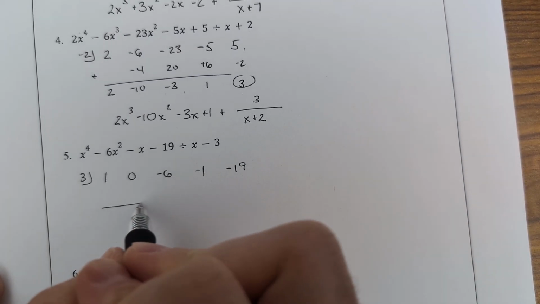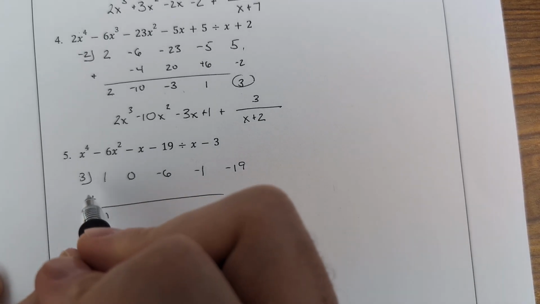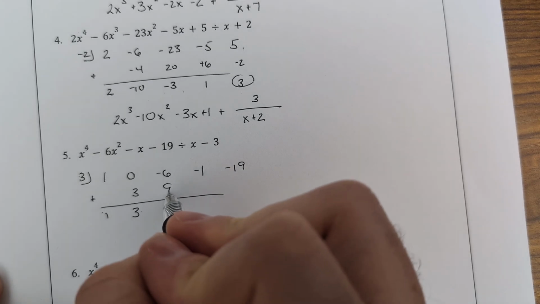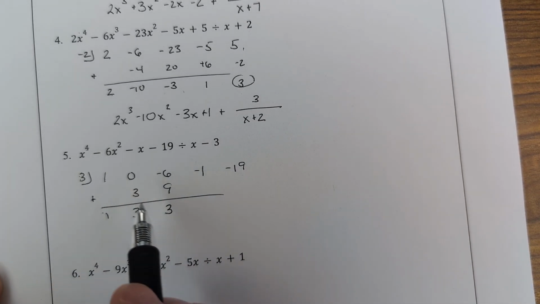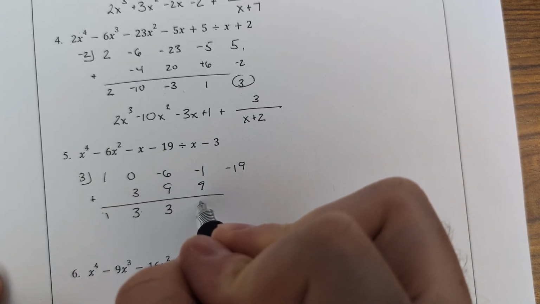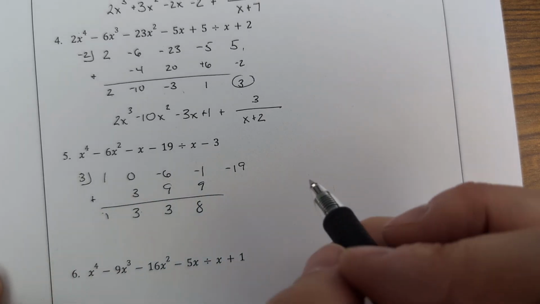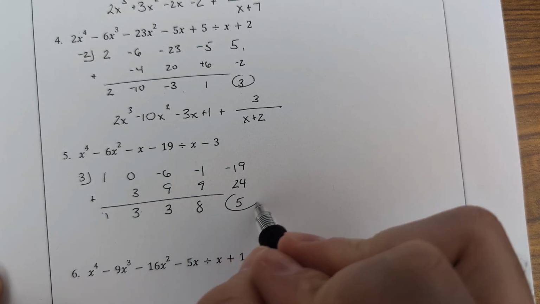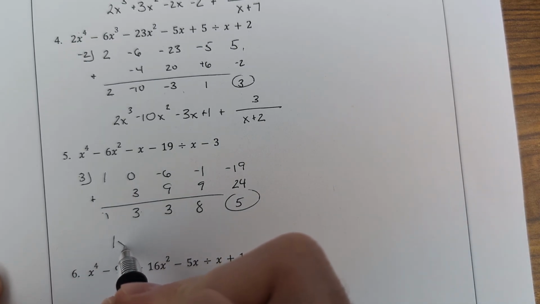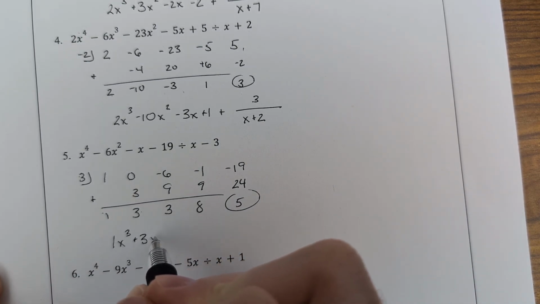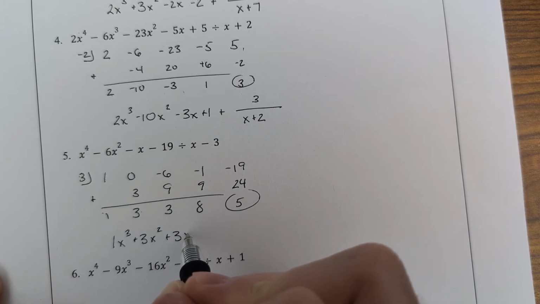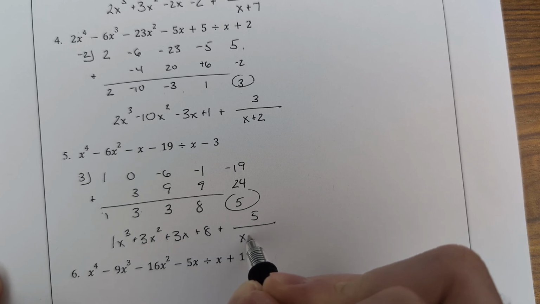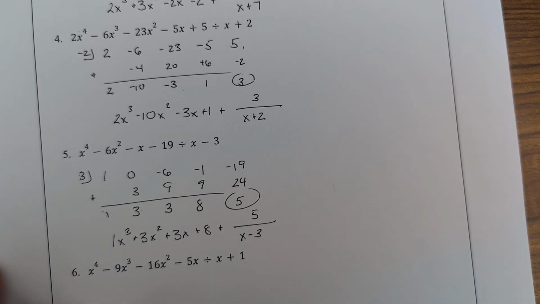Okay, so leave yourself some room, drop the 1, 3 times 1 is 3, add down is 3. 3 times 3 is 9, add down is 3. 3 times 3 is 9, add down is 8. 3 times 8 is 24, add down is 5. So there's my remainder. So 1x cubed plus 3x squared plus 3x plus 8. And then my remainder, 5 over the divisor, x minus 3.